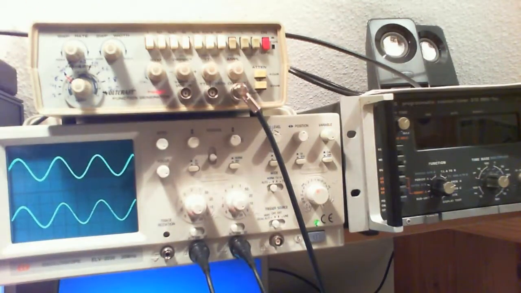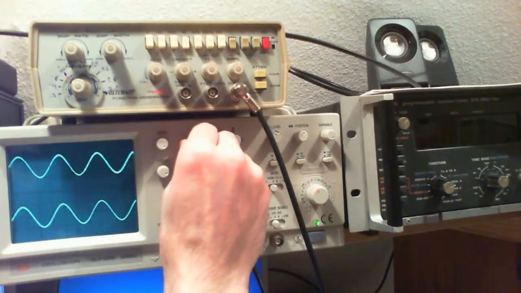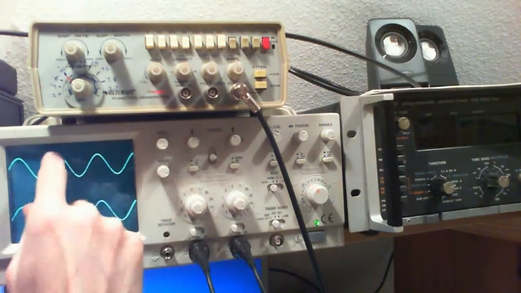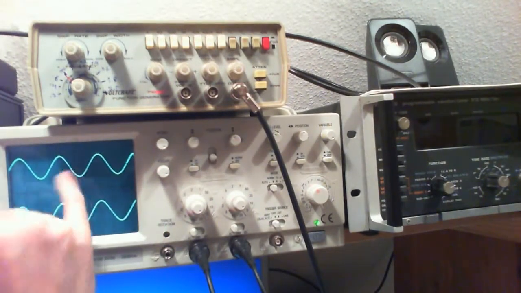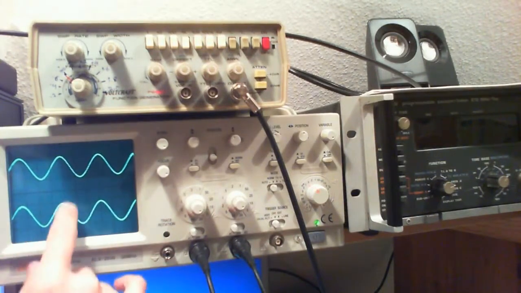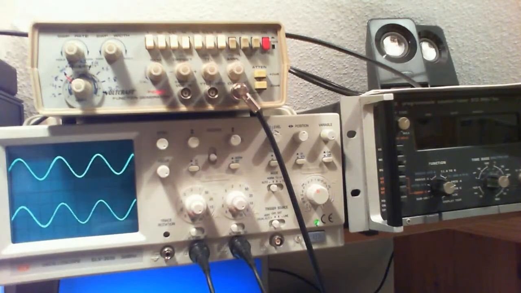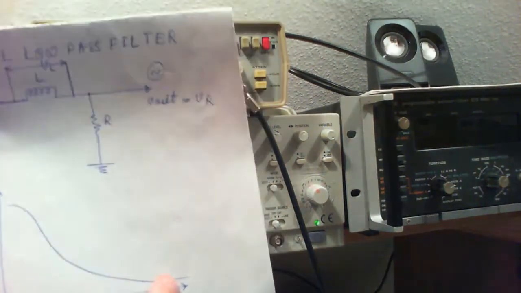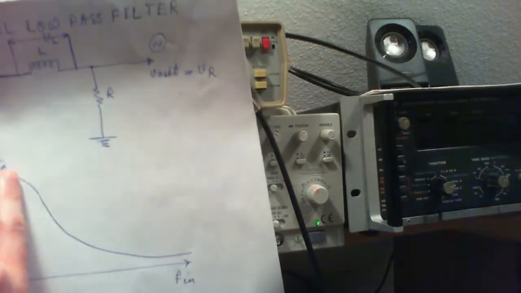Okay, 10 volts peak to peak, and then so now this is 2 divisions times 5 is equal to 10 volts peak to peak, and the output over here is the exact same thing, 10 volts peak to peak. That means that the filter has not, basically the voltage has not dropped yet, right? The voltage is still somewhere over here, it hasn't dropped yet.